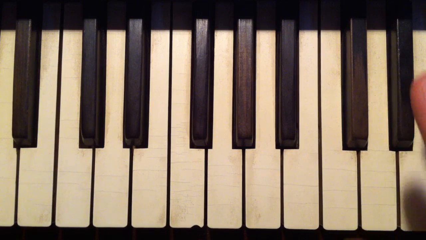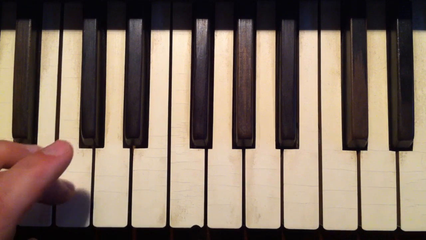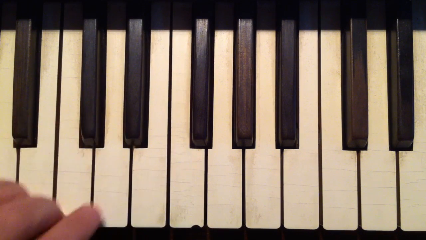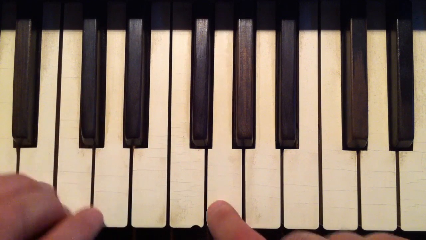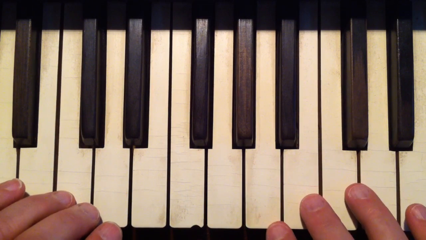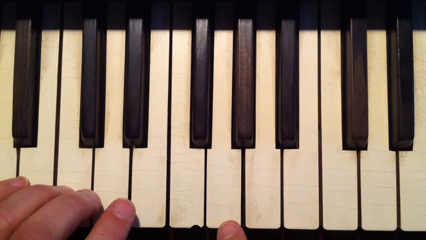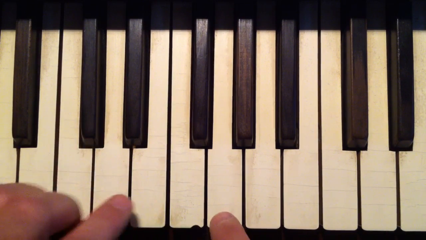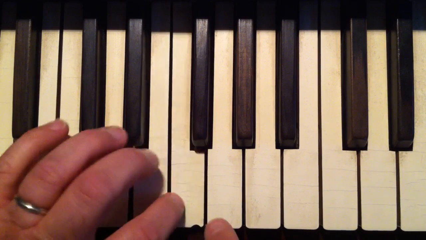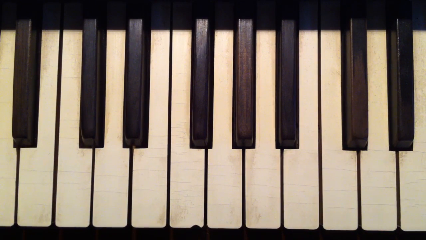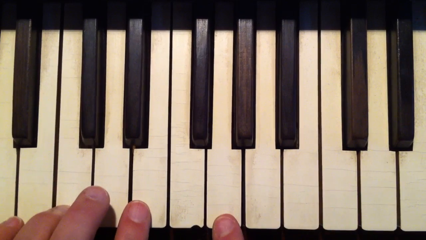But let's look now at some patterns. The simplest pattern that we can talk about is the 1, 4, 5. When we talk about 1, 4, 5, we're looking at this: 1, 2, 3, 4, and 1, 2, 3, 4, 5. So here we go. We've got 1, 4, 5. Now if we add chords to that, it's going to sound like this.